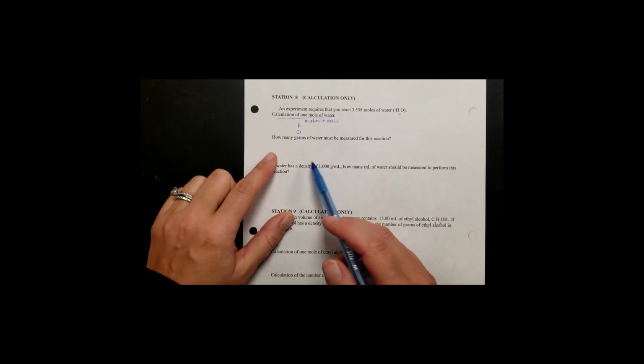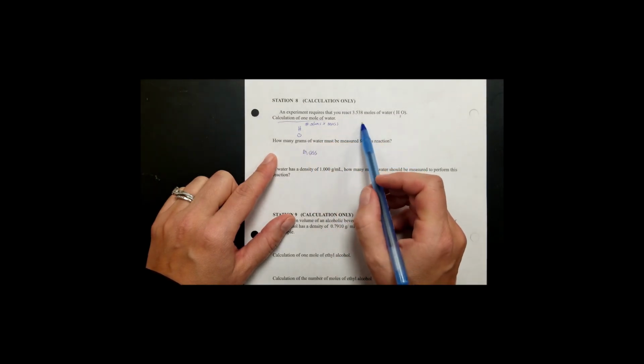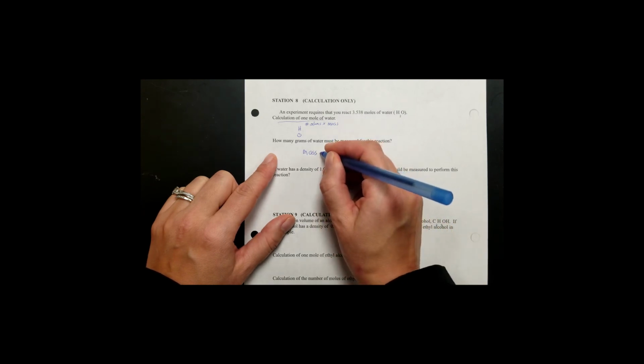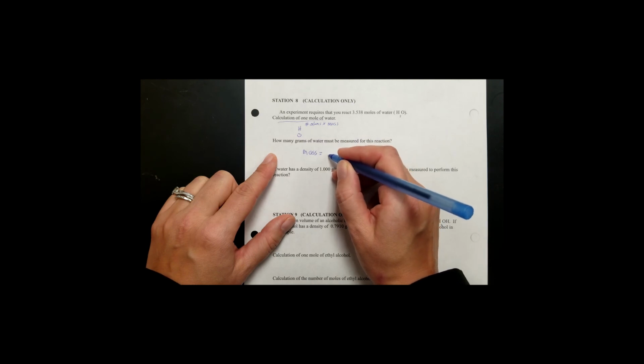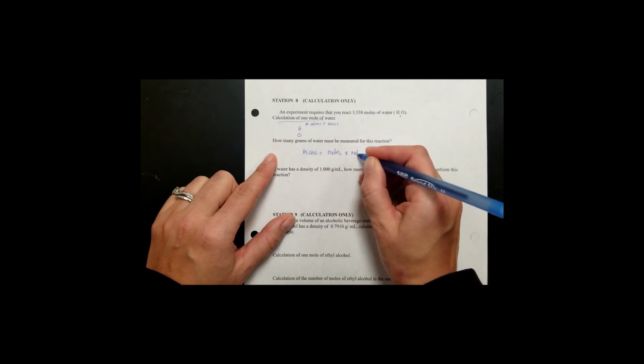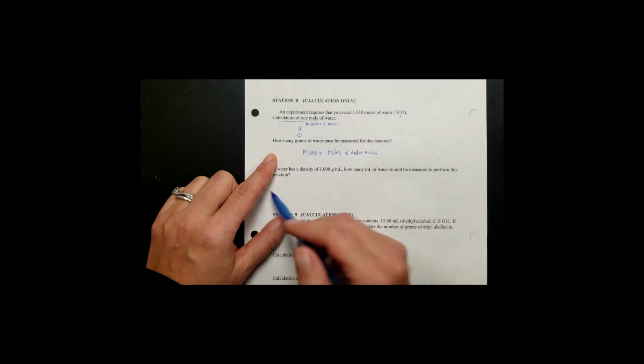Now it's asking you how many grams of water. So now we're solving for mass. So when we solve for mass, when we're given the moles and the molar mass calculated here, this time instead of dividing, we're going to multiply. So we're going to take the moles that they gave us in the question, the 3.538, and multiply it by the molar mass that you calculated here using the chemical formula. And that will give you the mass in grams. Don't forget about the 4 sig figs.